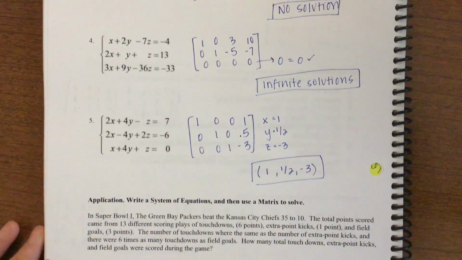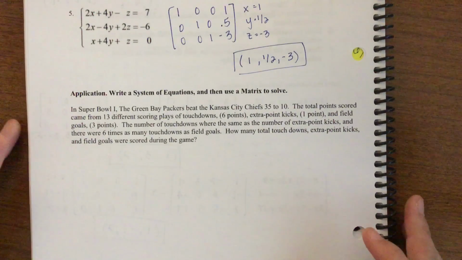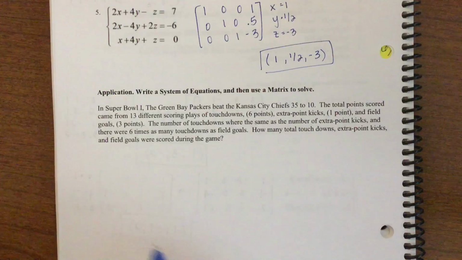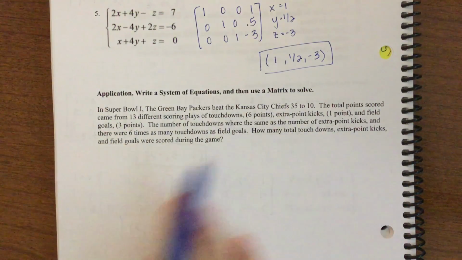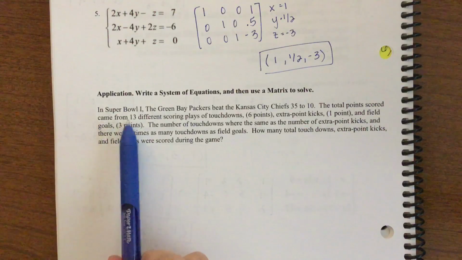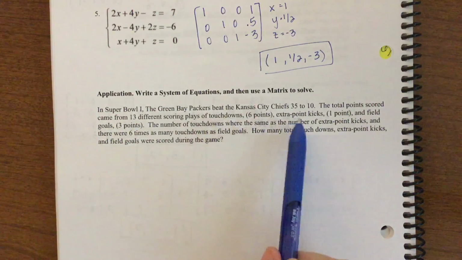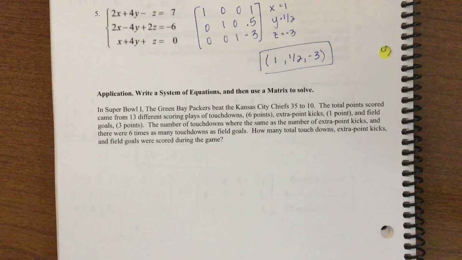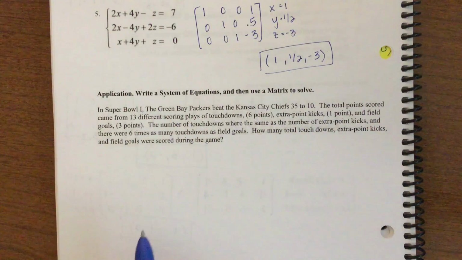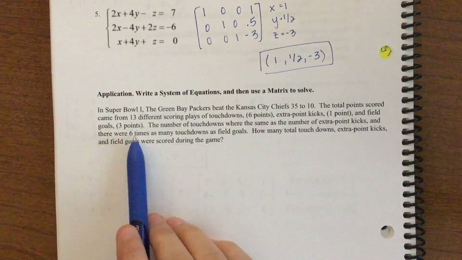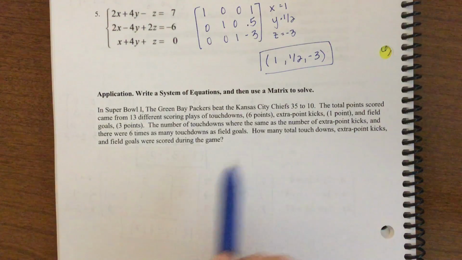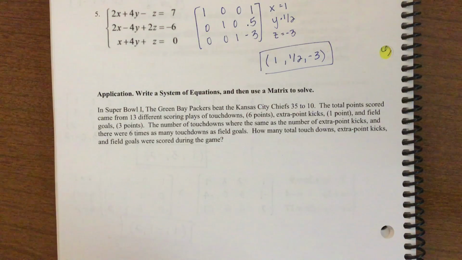Okay. All right, so write a system of equations and then solve or use a matrix to solve. In Super Bowl I, the Green Bay Packers beat the Kansas City Chiefs 35-10. The total points scored came from 13 different scoring plays of touchdowns, extra point kicks, and field goals. The number of touchdowns were the same as the number of extra point kicks, and there were 6 times as many touchdowns as field goals. How many total touchdowns, extra point kicks, and field goals were scored during the game?